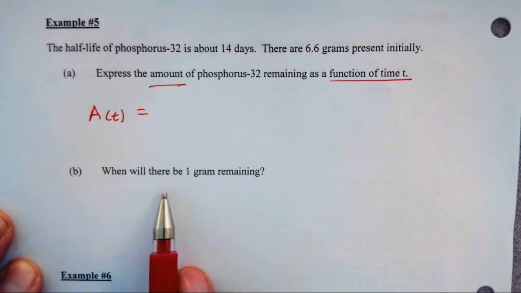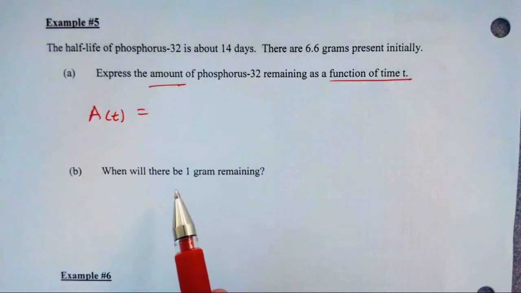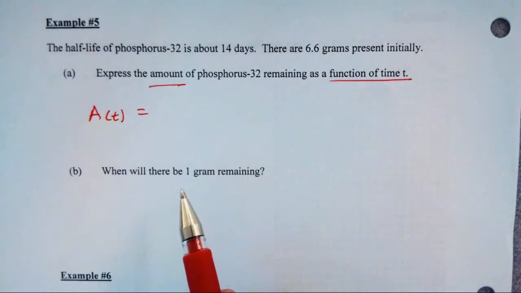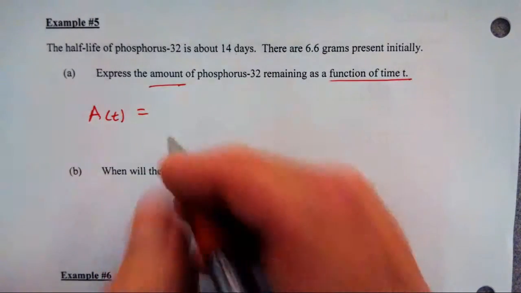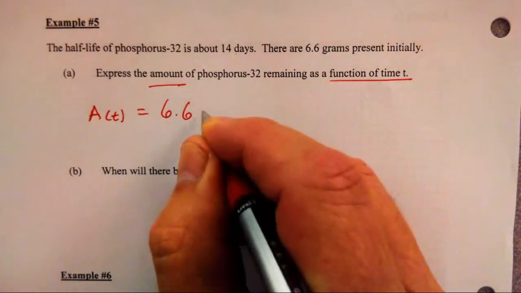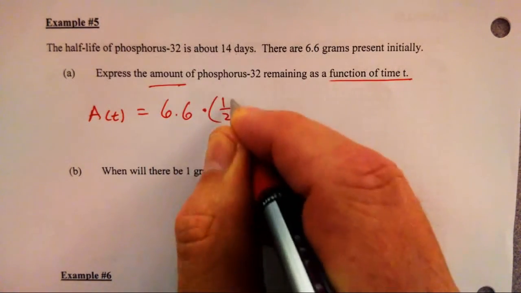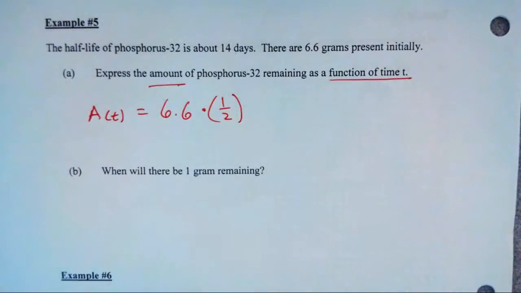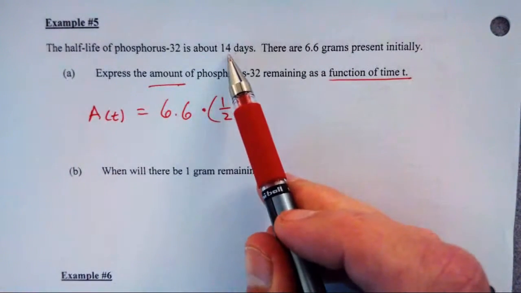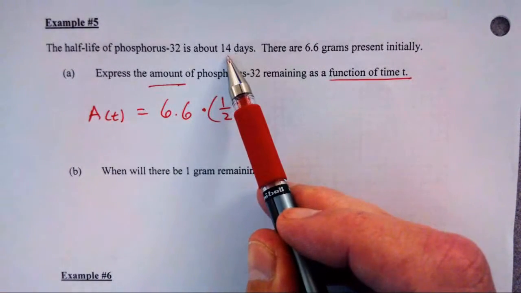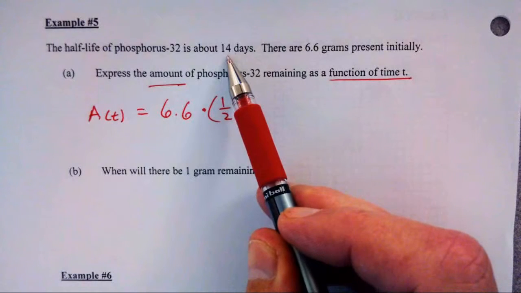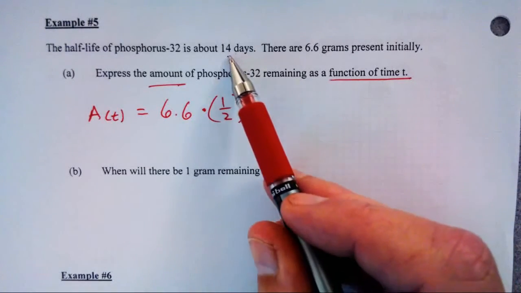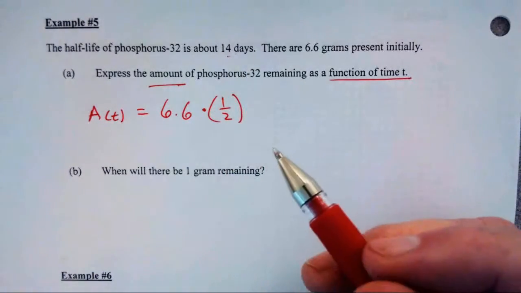What did I do right down here on B? I just took my 6.6 and started multiplying it by a bunch of halves. So I took 6.6 and I multiplied it by a bunch of halves. How many halves? Well, if it's 14 days, I multiply by a half once. 28 days, I multiply twice, etc. How many halves would I multiply if it was just 1 day?